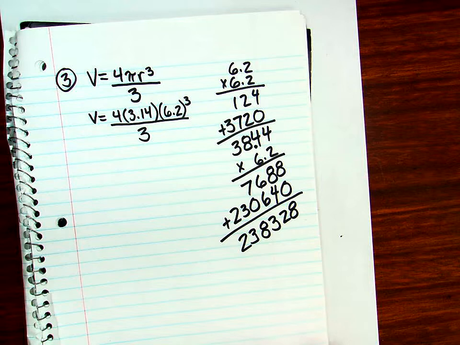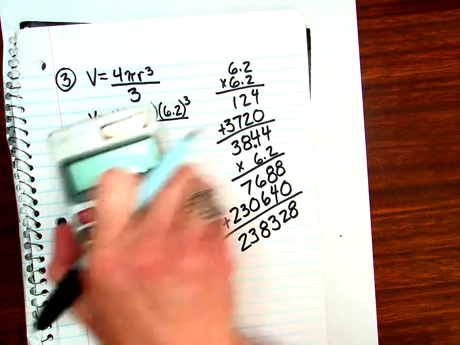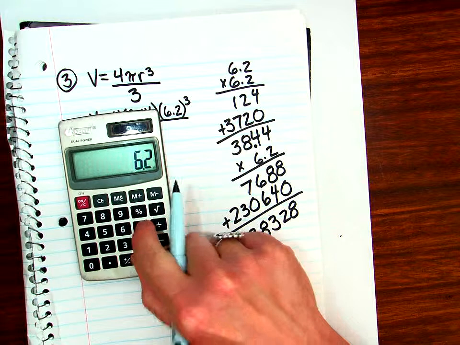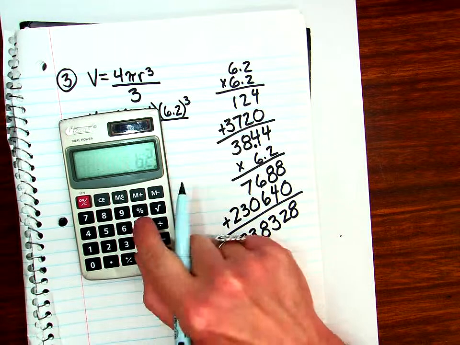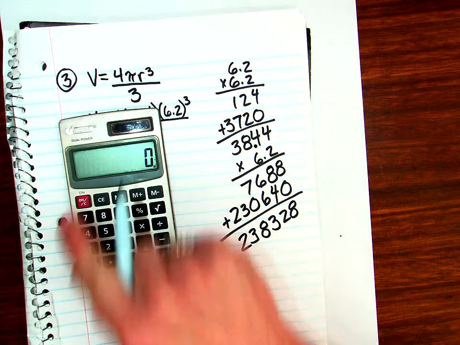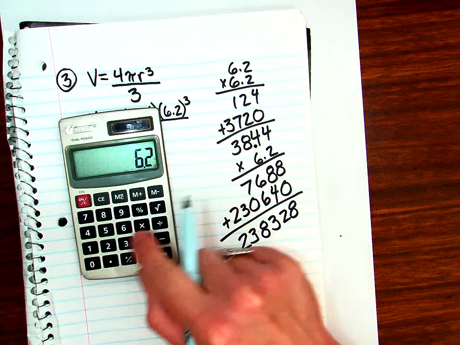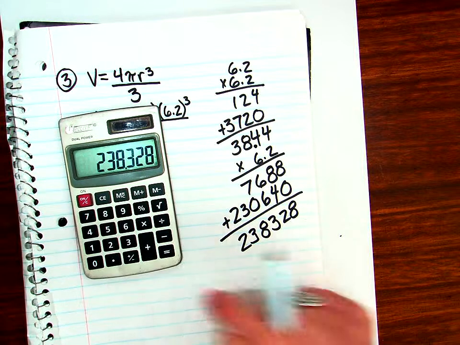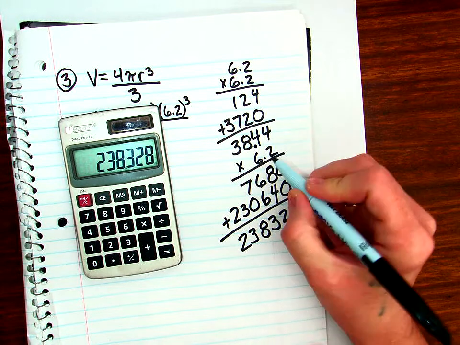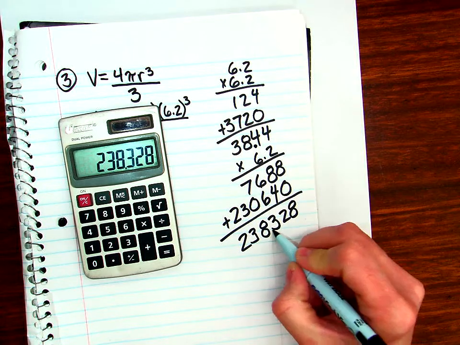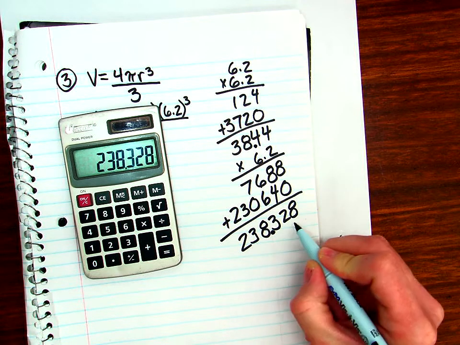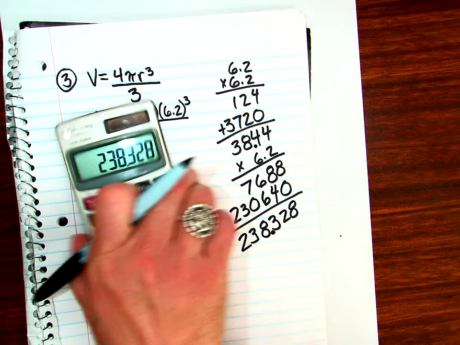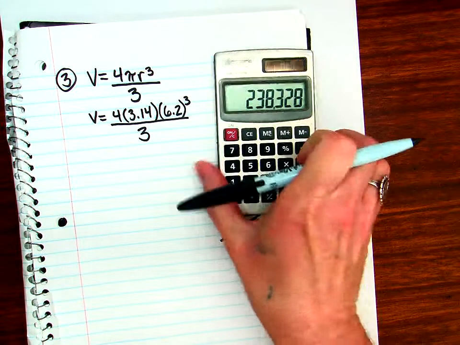Now, because I don't want to do this again, and I don't have time to be here one more time again, I'm going to double check. Whoops. See, I can't even use a calculator right today. Here we go, guys. My calculations. So, again, I had 1, 2, 3 decimals, so my answer should have 3 decimals. So I've got 238.328 by hand. Now, we can see how very rough that is to do by hand.